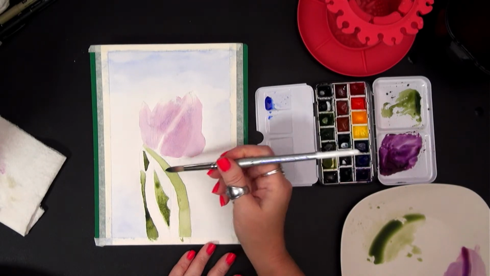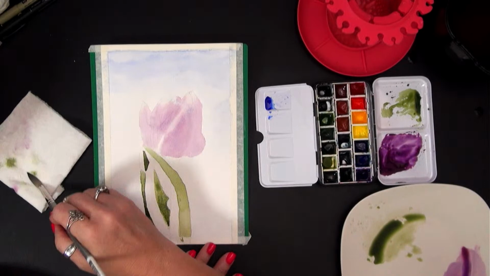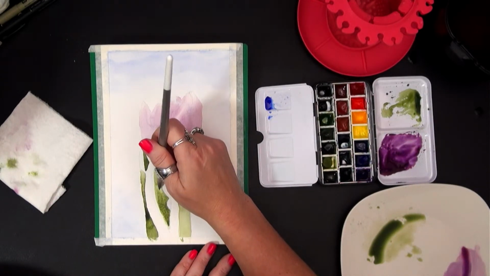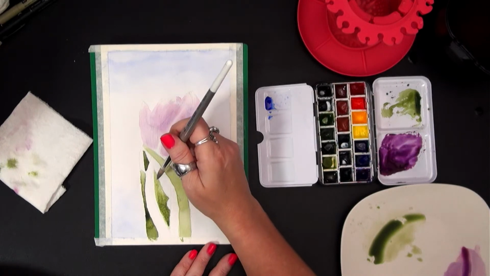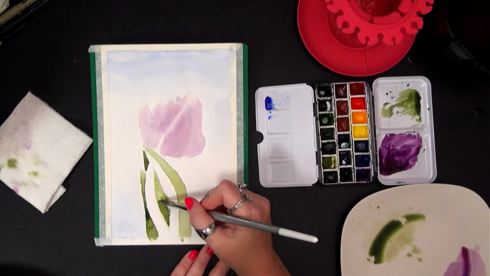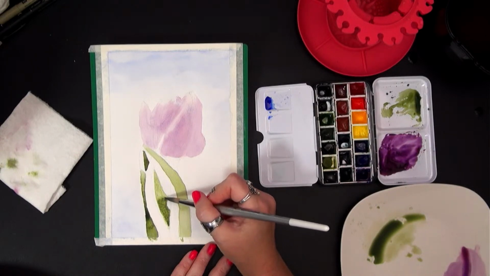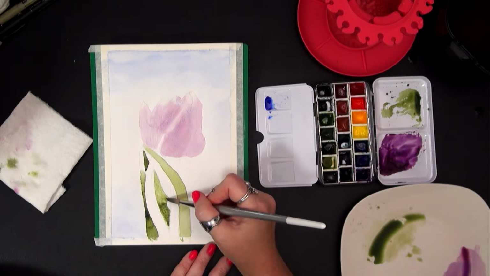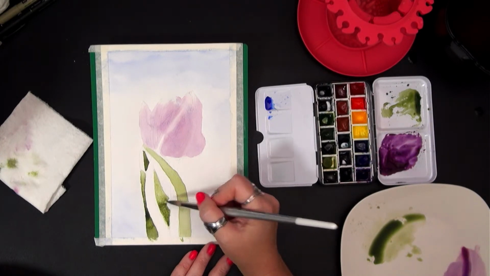My brush was clean. I dried it off. And you'll see I'm just going to lift some of this out. I want it to be darker to the inside, but I can make that up. I can make that happen when I come back with the next layer.